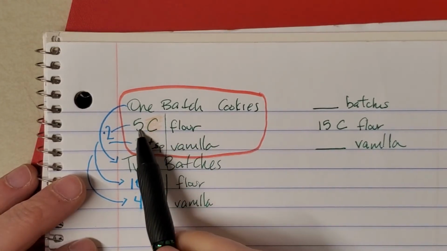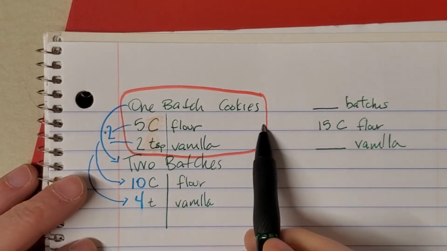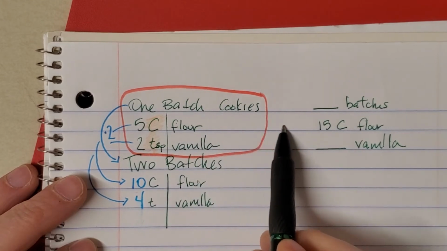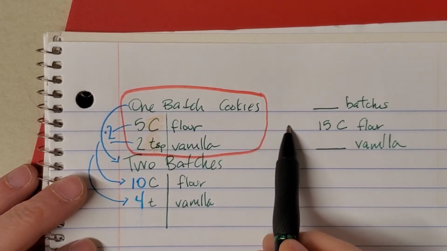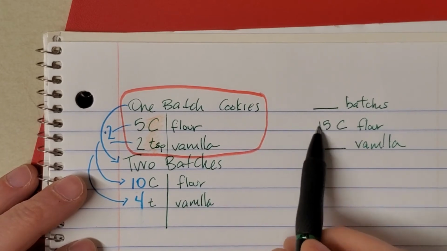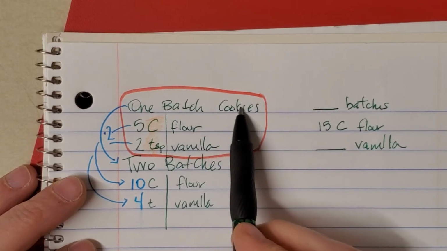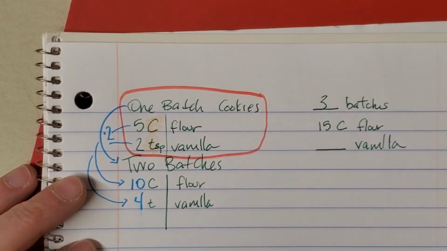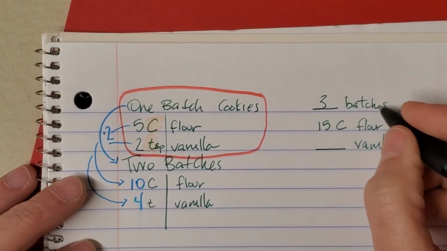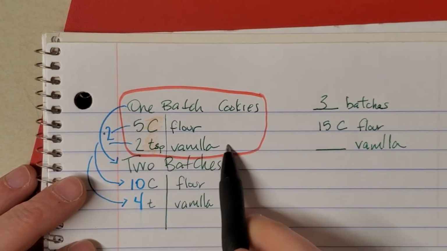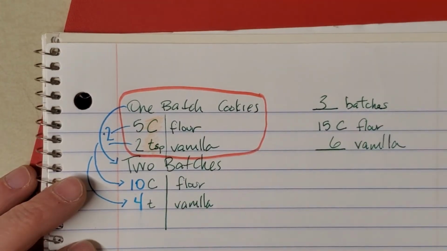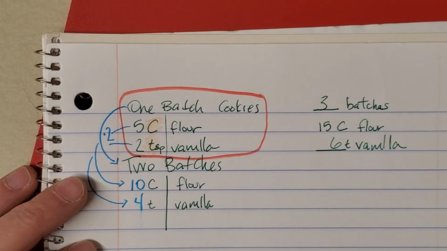Well, okay, here's 5 cups of flour. How do I get from 5 to 15 using multiplication or division? 5 times 3 is 15. Okay, so what's 1 times 3? 1 times 3 is 3. I'd be making 3 batches. Okay, then 2 times 3, 6. I need 6 teaspoons of vanilla. Whew, that was a lot easier than I thought.